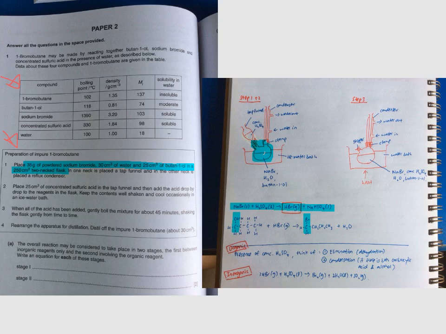In step 2, it says that conc. sulfuric acid is placed in the tap funnel, and the acid is added drop by drop into the reagent flask, into this 2-neck flask. The contents are well shaken and cooled occasionally in an ice water bath. Wherever an ice water bath or something cold is needed, or they say that cooling is required, it means that the reaction must be exothermic, and therefore a water bath is needed.